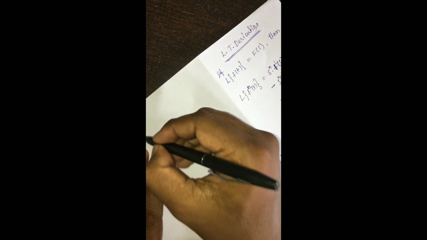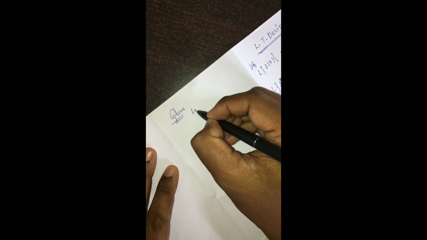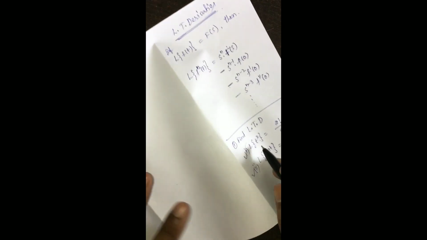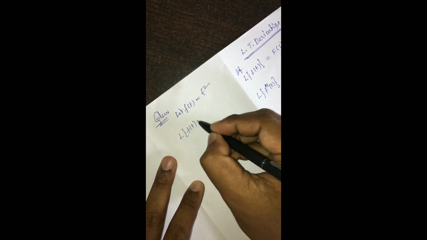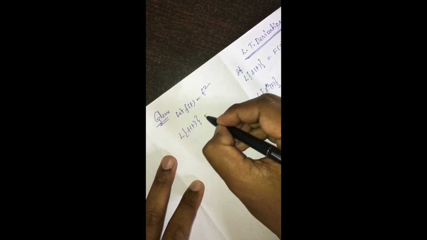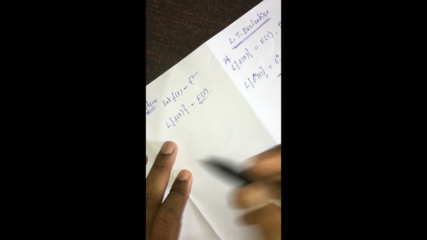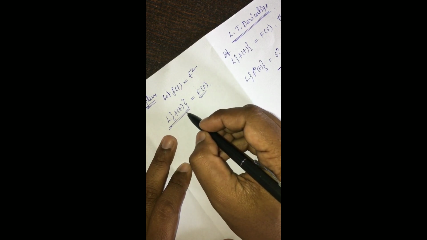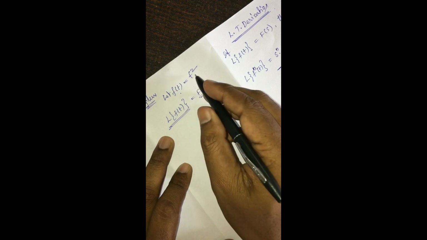In the first one, what is given? Let f of t be equal to t square. So the Laplace transform of f of t is equal to f of s. In this we have to find f of s. Keeping L of f of t as it is, let us see how many times we can differentiate f of t.